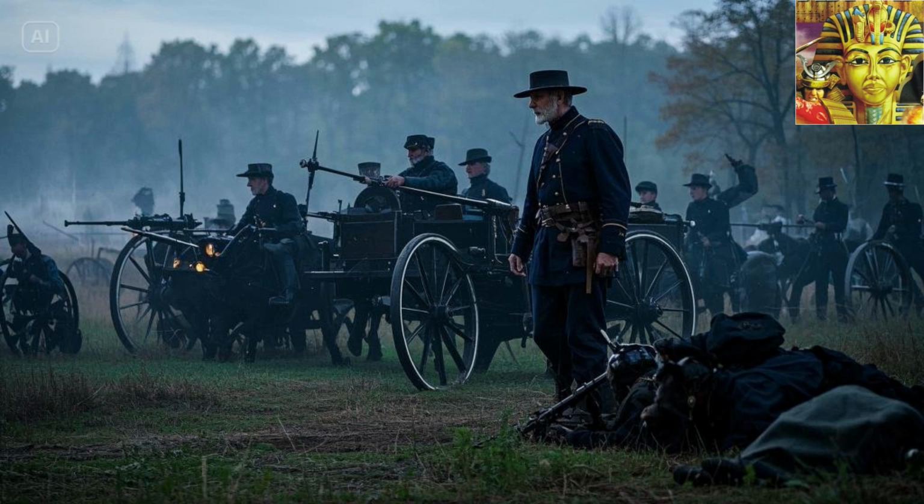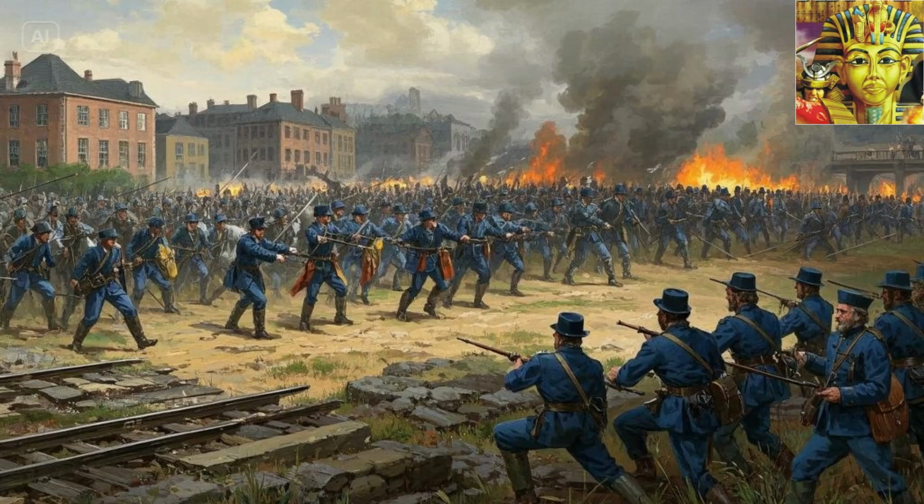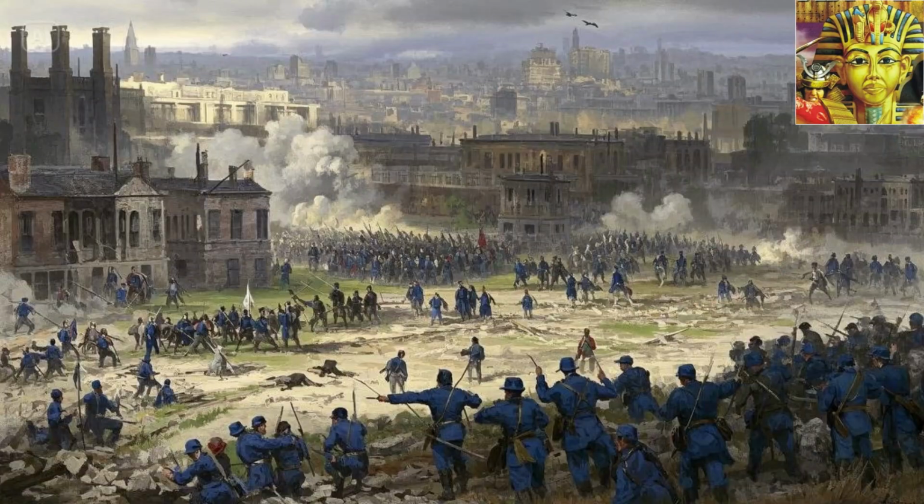The fall of Atlanta was a clear sign that the Confederacy was losing the war, and it dealt a severe blow to Southern morale. The loss of such an important city was a stark reminder of the Union's growing strength and the Confederacy's inability to defend its territory. For many Southerners, the fall of Atlanta was a turning point in the war, and it marked the beginning of the end for the Confederate cause.